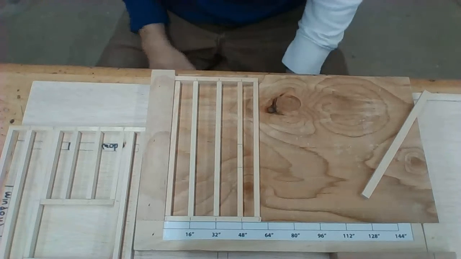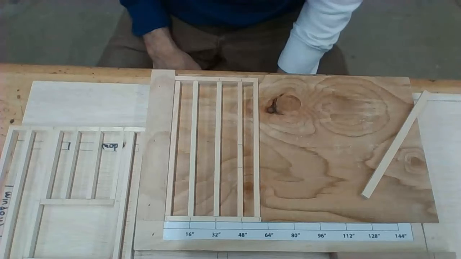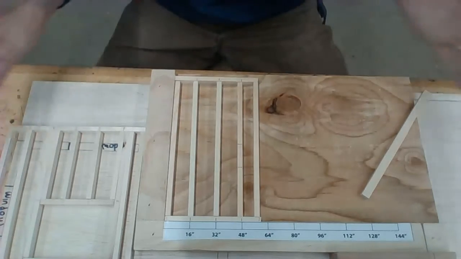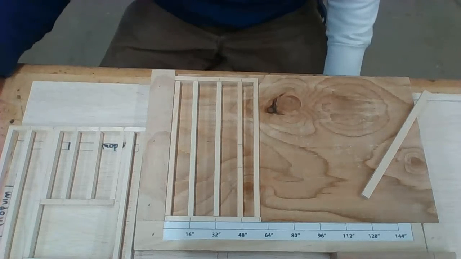All right, so that's simply how you do a partial wall, one that isn't fully 8 feet long, or one that isn't divisible by 16.